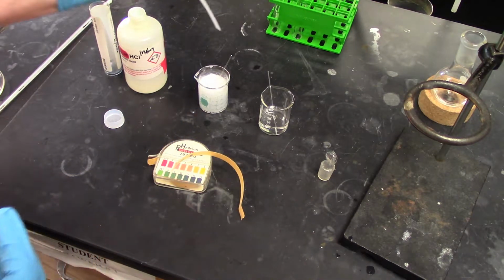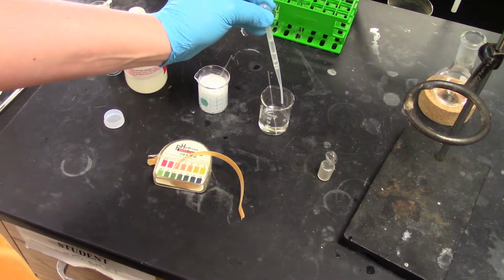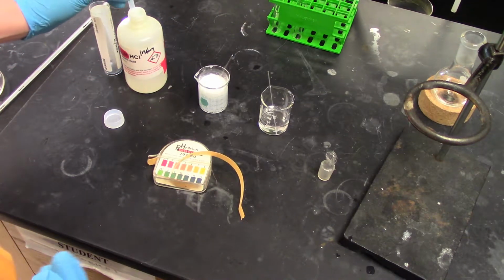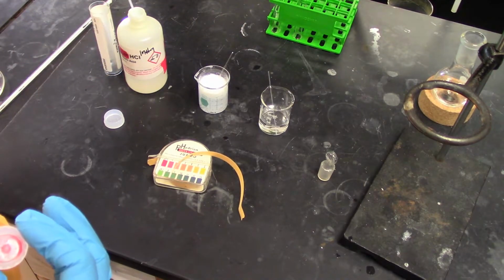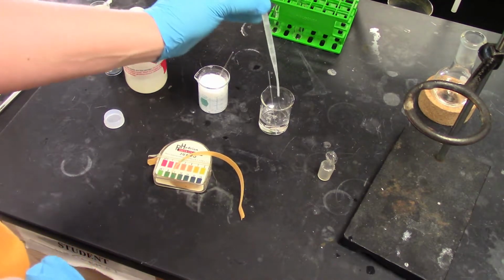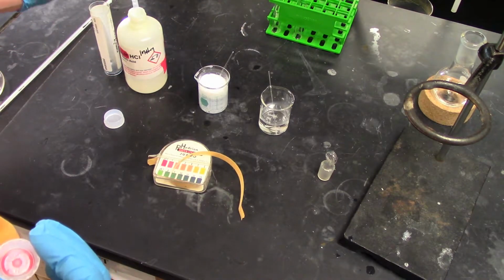While that reacts, I'm going to go ahead and add it to this solution here. You see there's no reaction here. This is sodium hydroxide with HCl. It doesn't produce really anything other than salt water. Let me add just a little bit more.